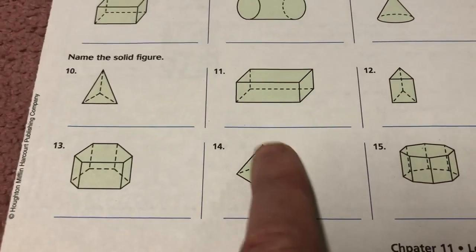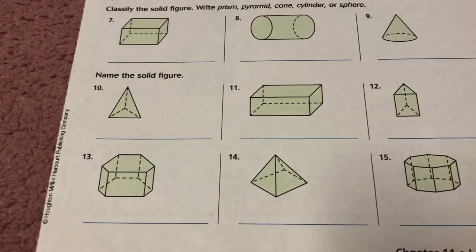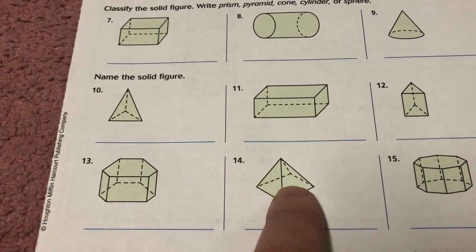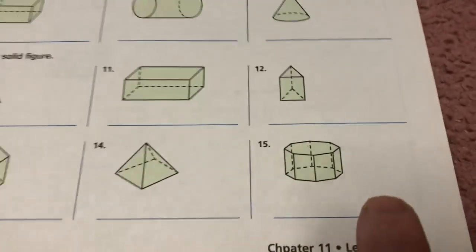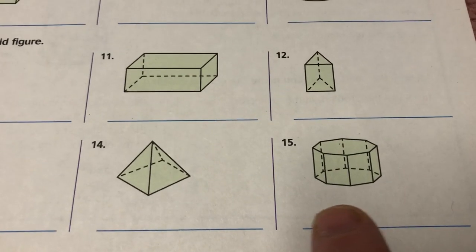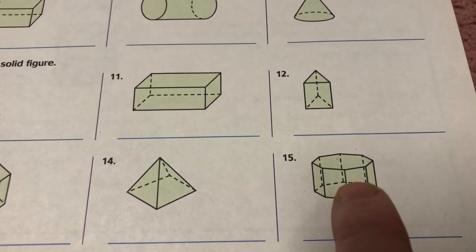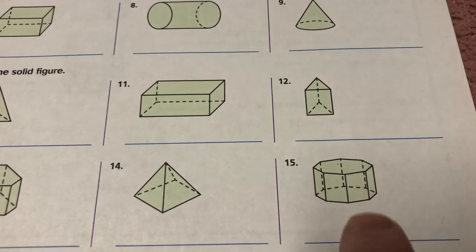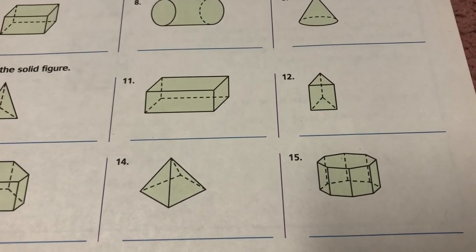Well, once again, the fact that I see the triangles going up to the top tells me that here in number 14, that's a pyramid. A square pyramid, a square base with 4 triangles going up. 14 is going to be a pyramid. Our last one before you just go with the assignment. Once again, we're seeing these octagons here at the top and the bottom, connected by rectangles there in the middle. We have to know that this is a prism, an octagonal prism.